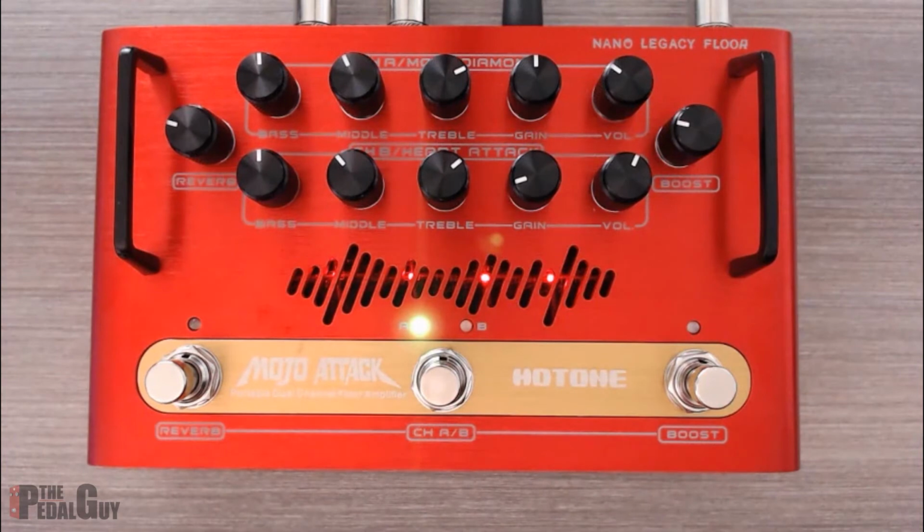All right, so now let's get the audio a little more dirty. So we've got the gain up to about a 12 o'clock position, and we are on the cabinet simulator, so let's go.